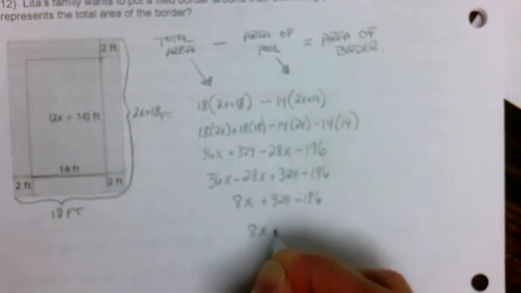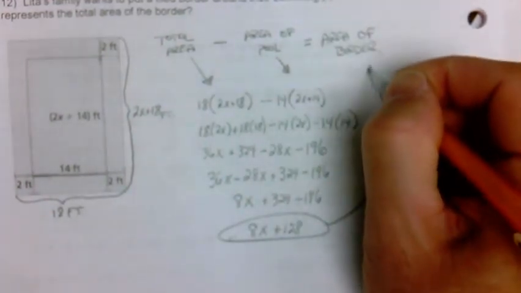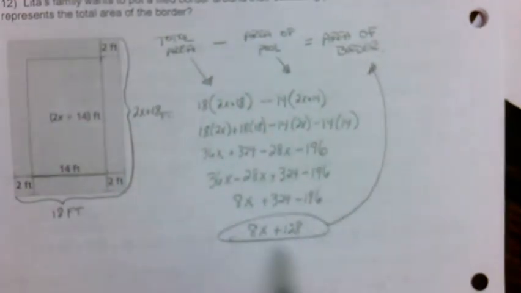So we get 8x plus 128. And this expression here represents the area of the tile border. This is the expression that we got after we subtracted the pool area from the total area. So again, that represents the area of the border of the pool.